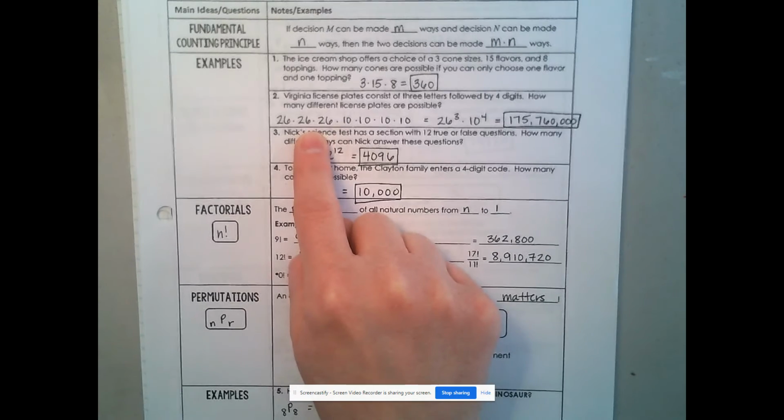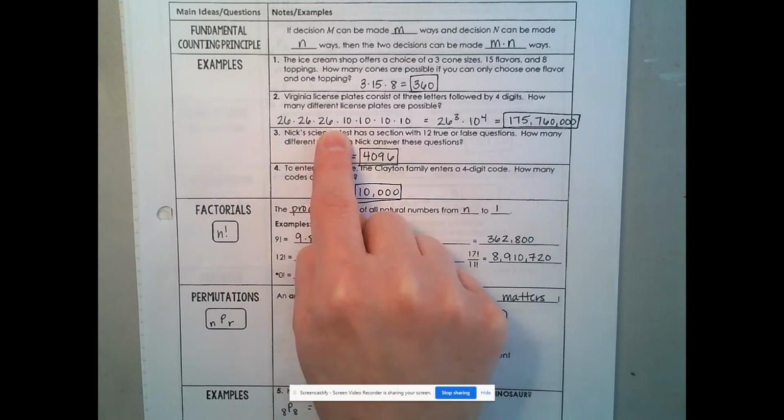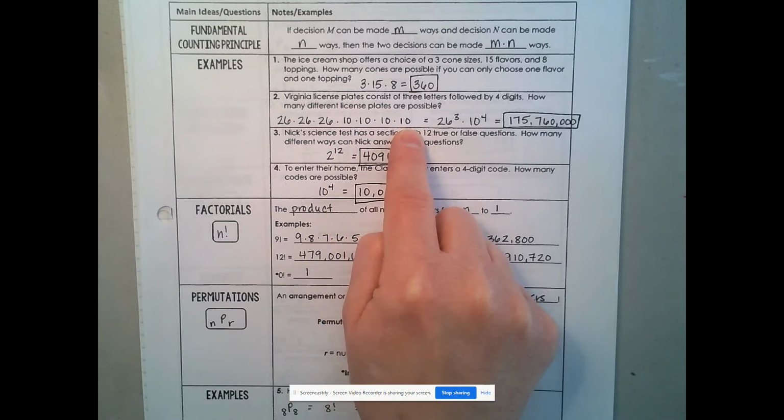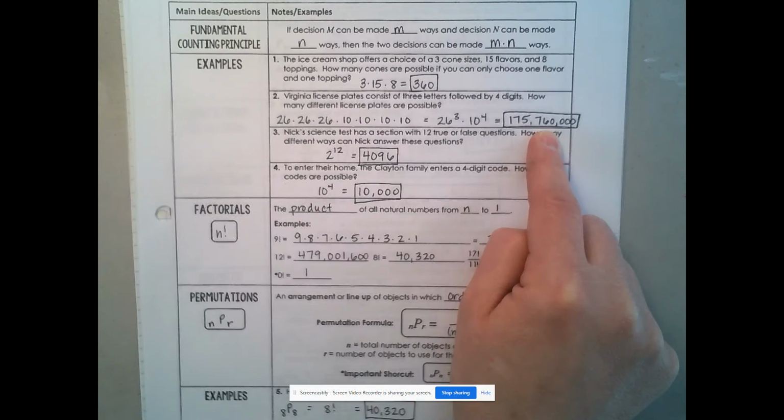License plates, and this is what I mentioned in one of the previous videos. If you have 3 letters, there are 26 letters in the alphabet, times 4 digits, 10 digits, 10 digits, 10 digits, 10 digits. There are actually 175,760,000 ways that a license plate can be made in this format.